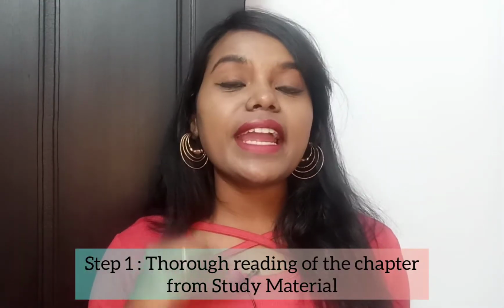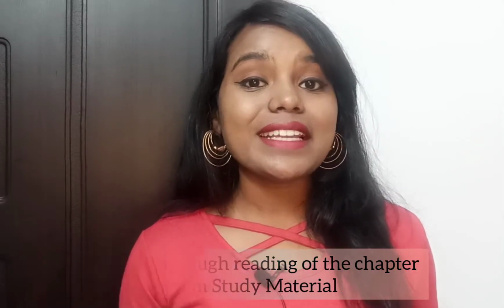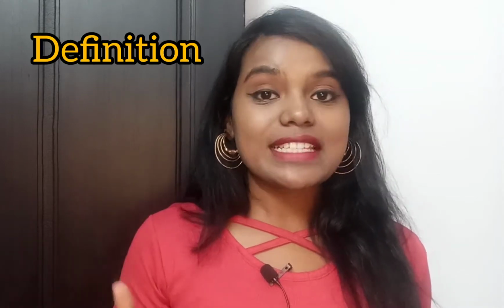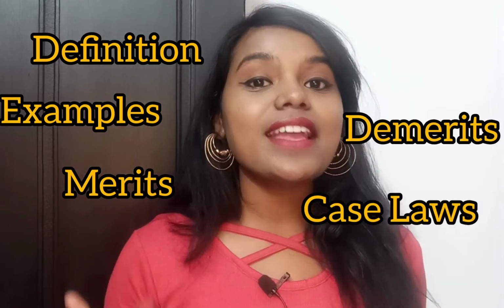Alright, step number one is thorough reading of the entire chapter from the module. In this step, you should study the entire chapter from the module without leaving even a single line. This is to familiarize yourself with the concepts and get acquainted with the keywords mentioned in the chapter. Now, you have to highlight the main parts of the chapter such as definitions, examples, merits, demerits, case laws, and so on.